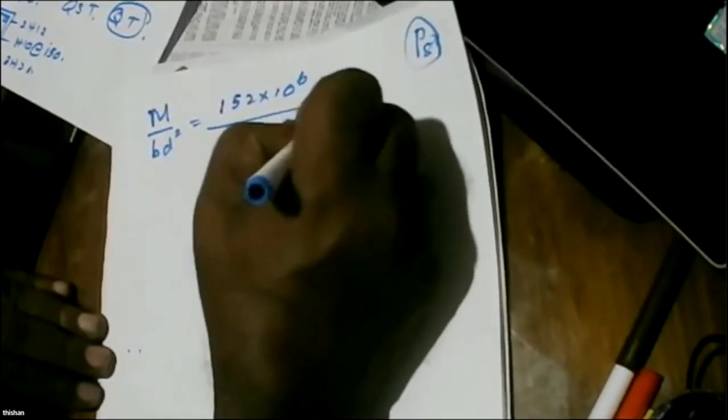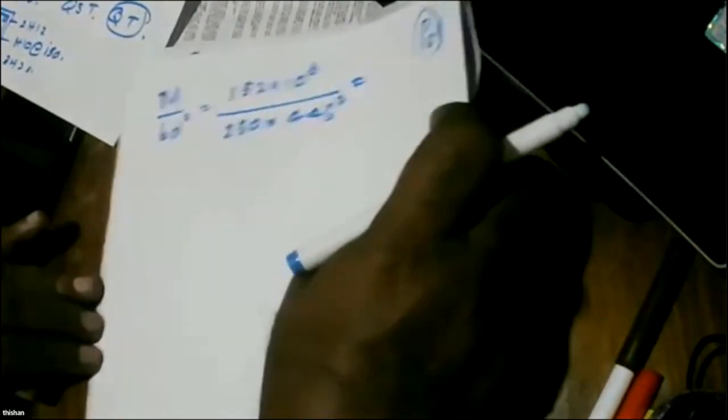You ask me how I would find reinforcement. What I do is I find M over b d squared. That is 152 into 10 to the power 6, over 250 into 445 squared. Can you find this value, Bandhu? What is this value?